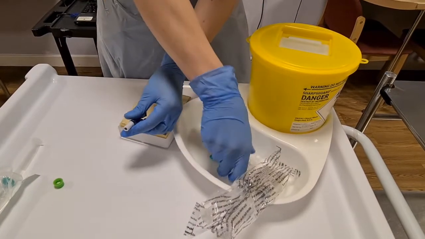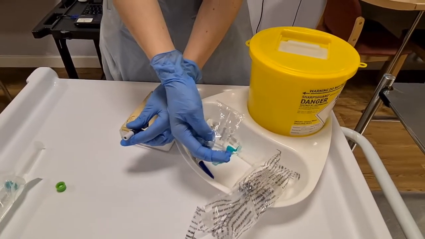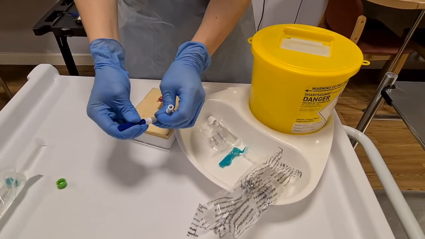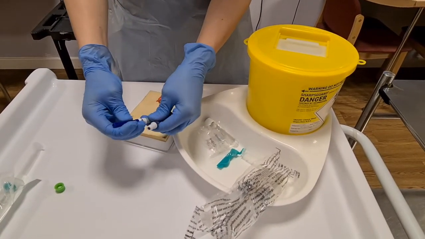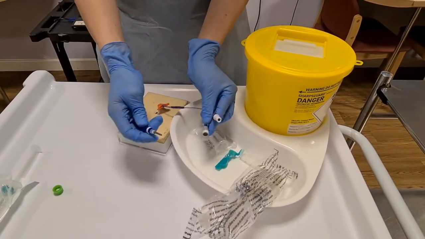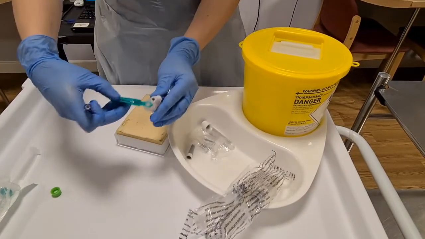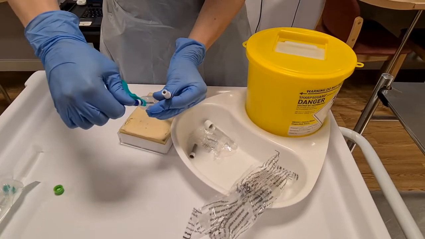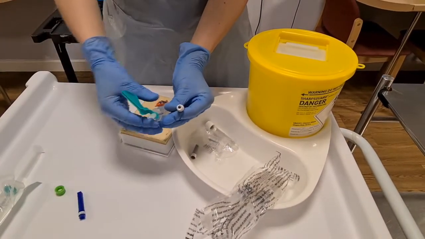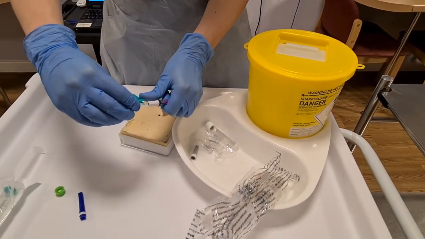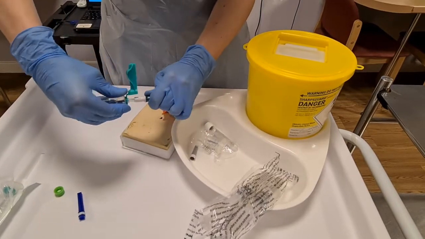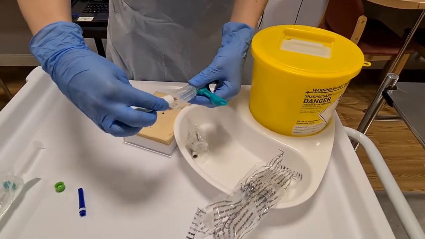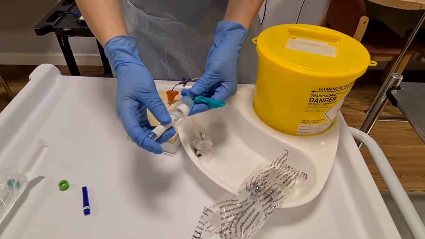You add on either a Vacutainer, or the blue one. So it's not the green, the blue. So you add this on, placing this in, twist it on, remove the dark blue, press it on and connect like so. And then you can take as much blood as you require.